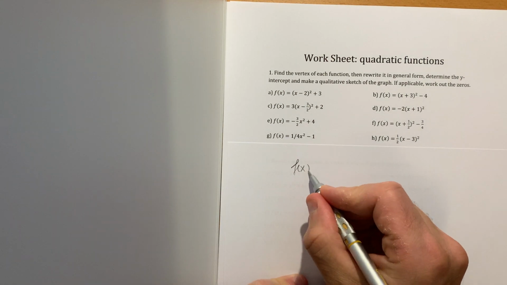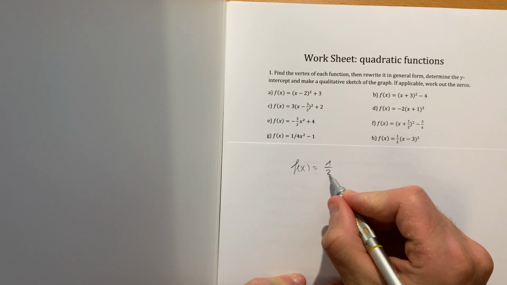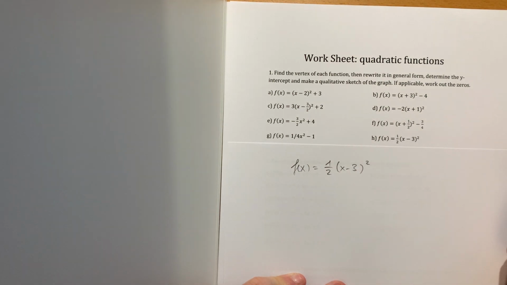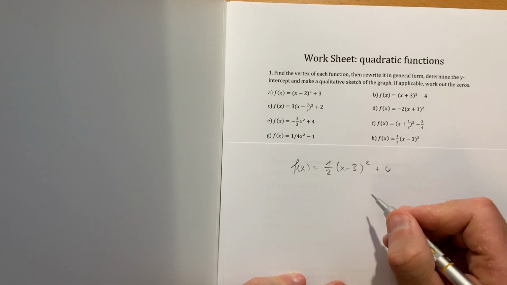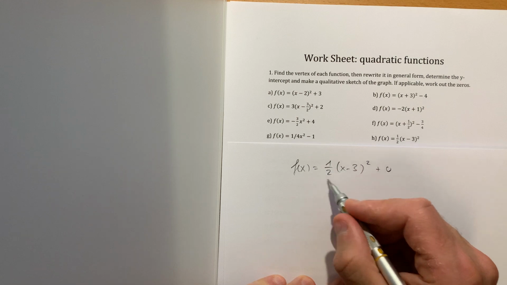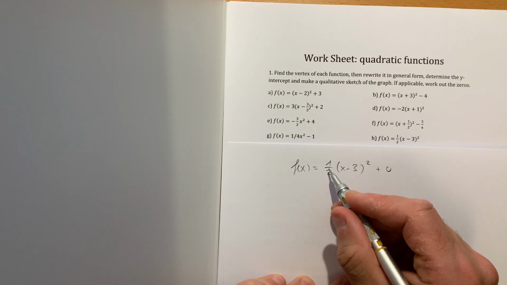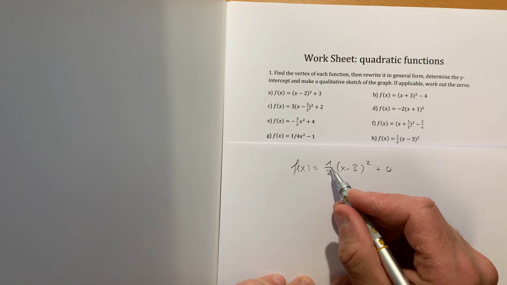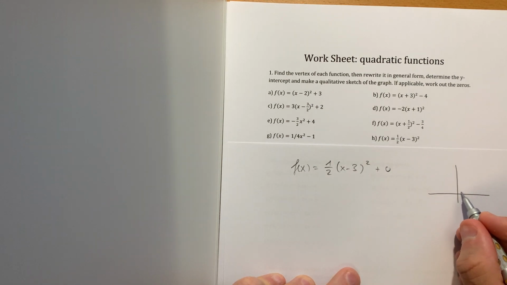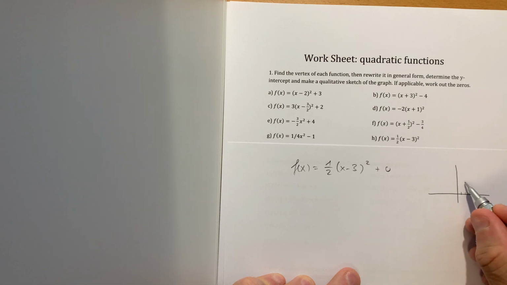Well, 1h is a function that looks like this: f of x equals 1/2 times x minus 3 squared. Well, this is in fact already in vertex form, because you can add a 0 back there. It will only be a horizontal translation by 3 units to the right. And you know it's a happy parabola, and you know that it is a vertical shrink. So more or less it's going to look like this: 1, 2, 3, and this will be it.